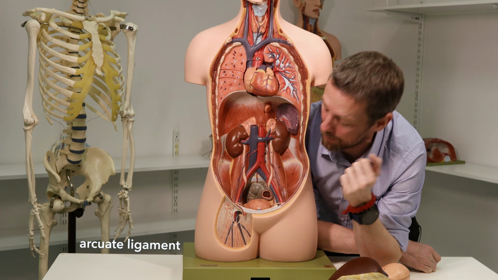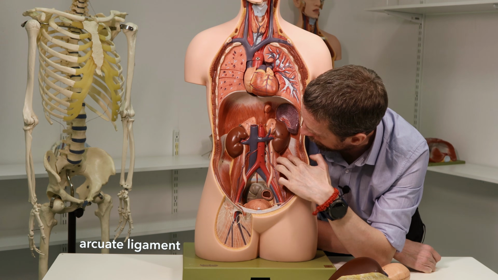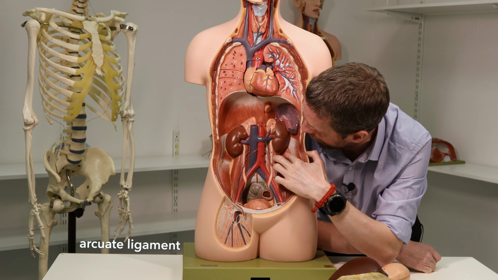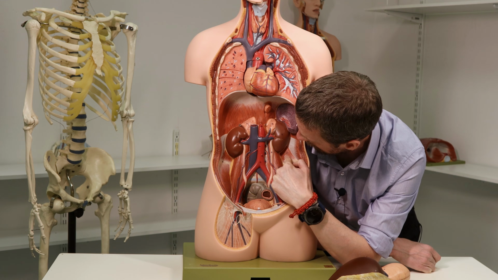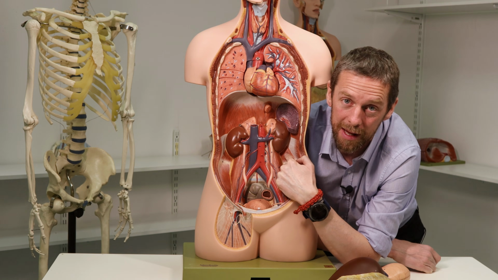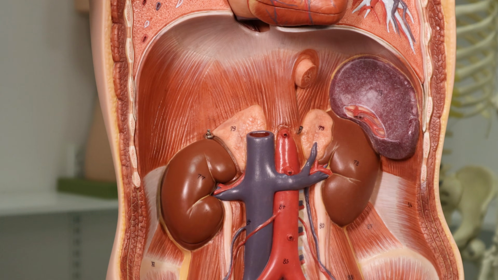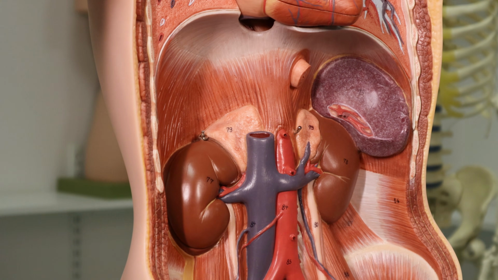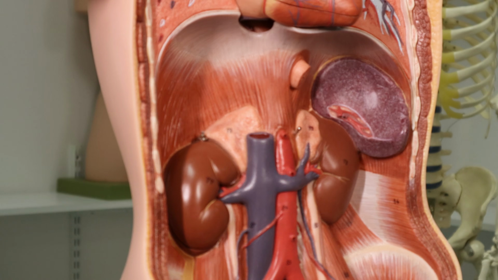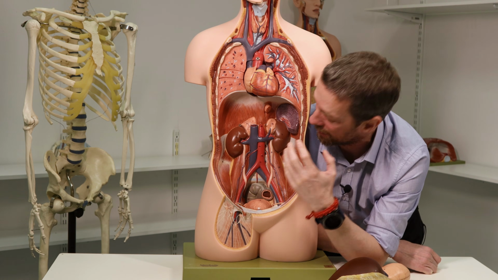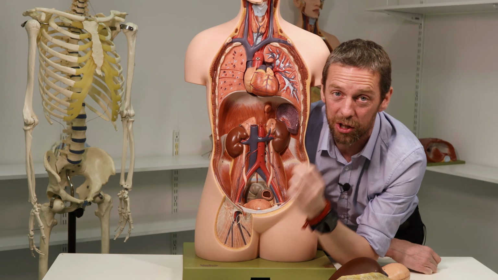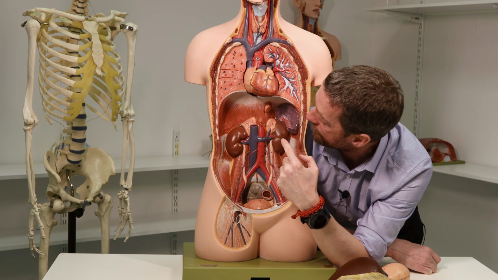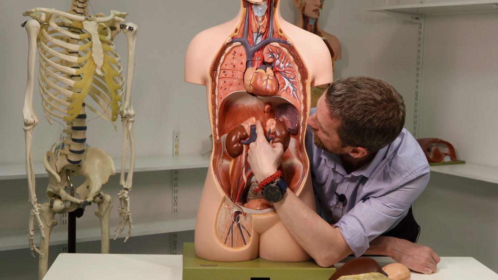Arcuate? Arching? Maybe. You can't see it here because it's deep to the kidneys, but as these go up here, the quadratus lumborum muscle is covered by the lateral arcuate ligament, and the psoas major muscle is covered by the medial arcuate ligament. So that's the fascia forming a thickening up under here somewhere. And those thickenings, those arcuate ligaments, act as anchors for the diaphragm, and the anchors are here.